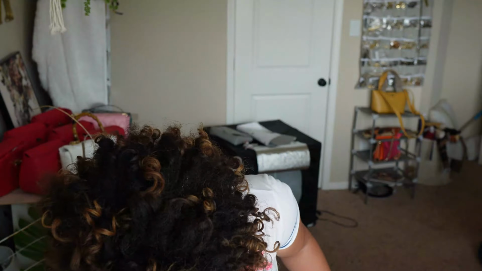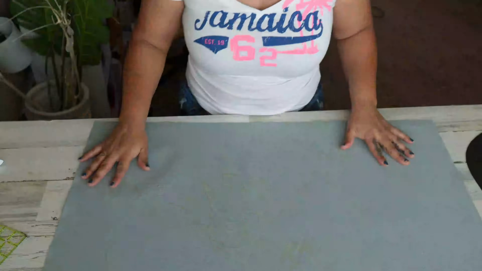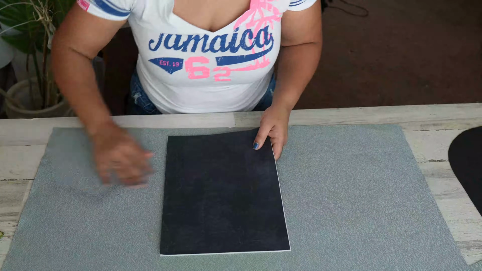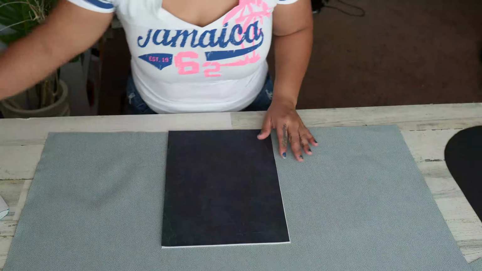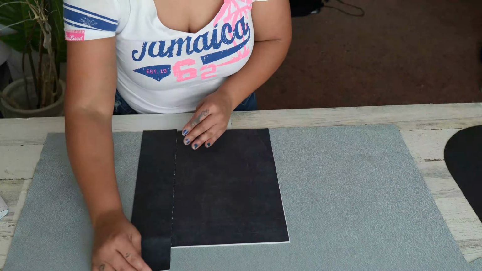What else? I think that's it. I am going to be using Tex Flex, Kraft Tex. And let me show you what I'm going to be doing with that really quick, just so you can have an idea. Okay, so this is our main panel. And this is where that pocket is going to be going. This is the straps that are going to be going up the side.